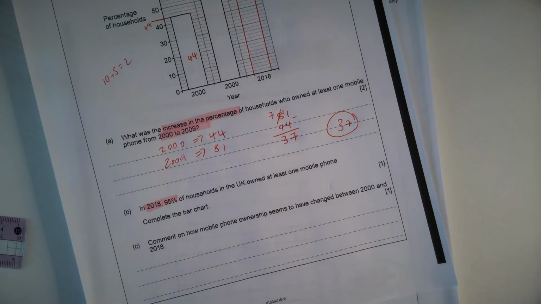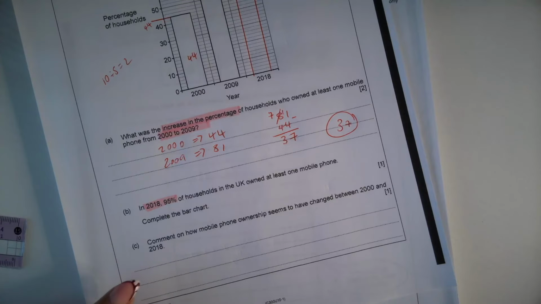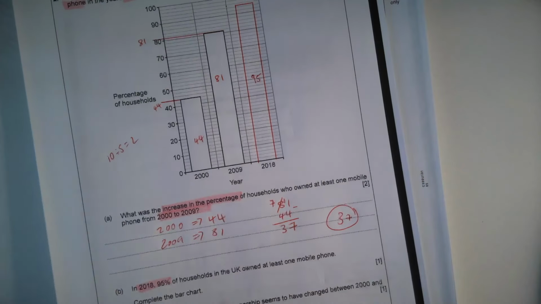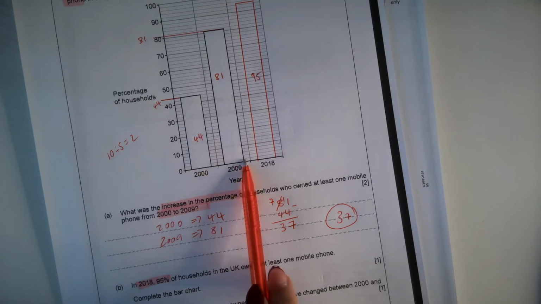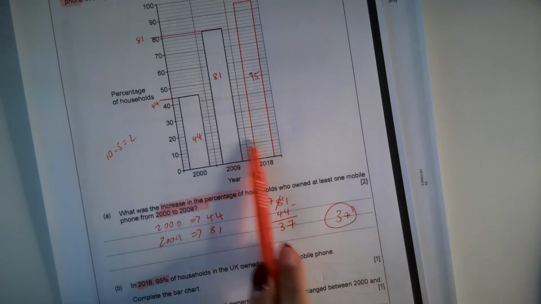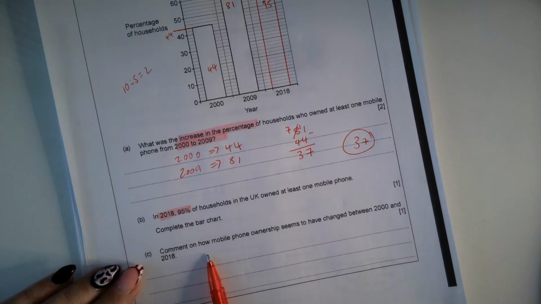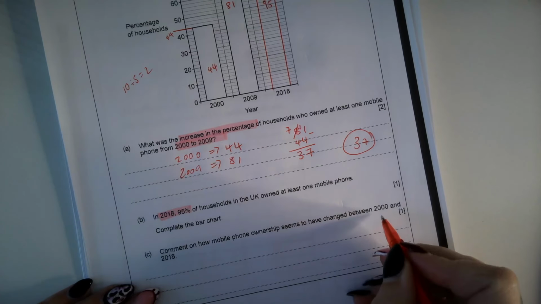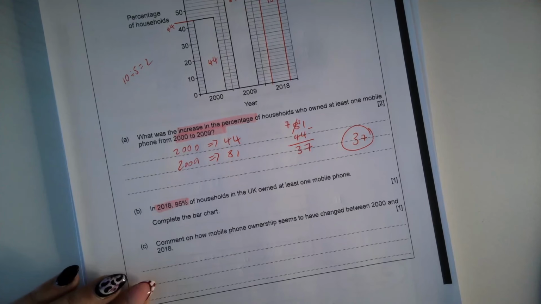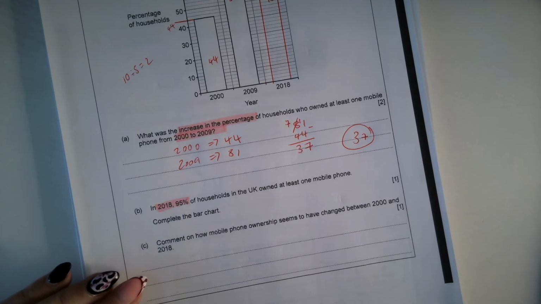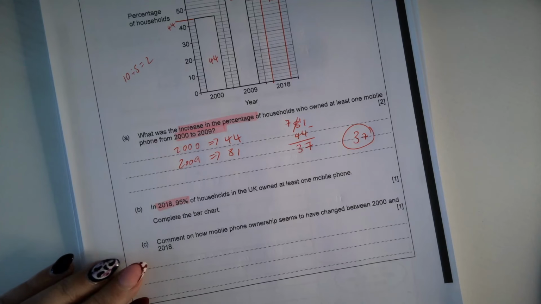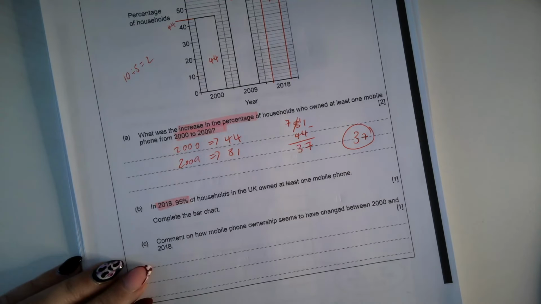Part C. Comment on how mobile phone ownership seems to have changed between 2000 and 2018. Okay, so let's have a look. In 2000 it was 44%. In 2009 it's gone up to 81%. And then in 2018, it's gone up again to 95%. So the comment that we can make here about how it's changed between those years is that the percentage of people owning mobile phones seems to have been increasing, or more people or households seem to be owning mobile phones.